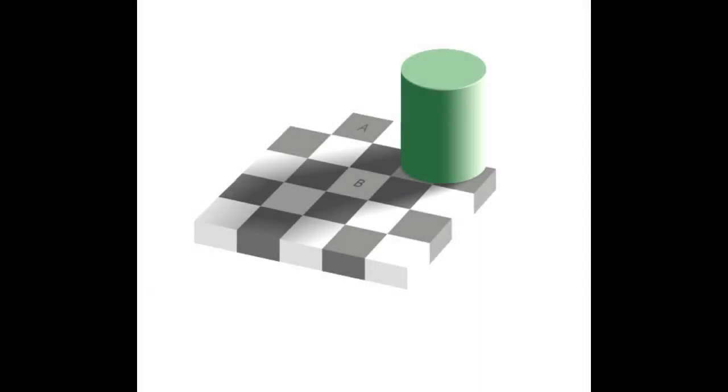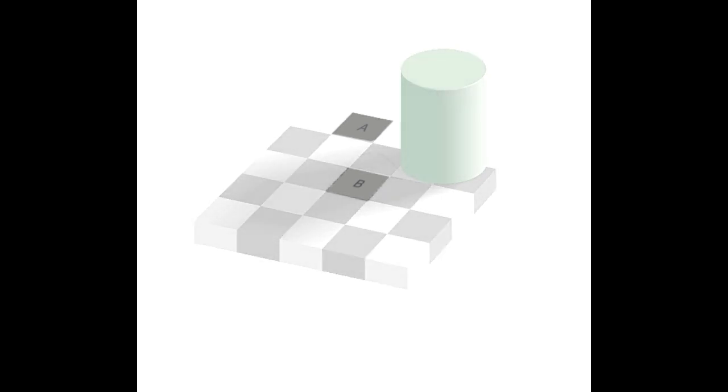Okay, check out this checkerboard. Which square is darker, A or B? You might be remembering the gray bar and thinking that this is a trick question, but it's obvious that A is darker than B, right? Let's fade away the background and, whoa, they are exactly the same color.